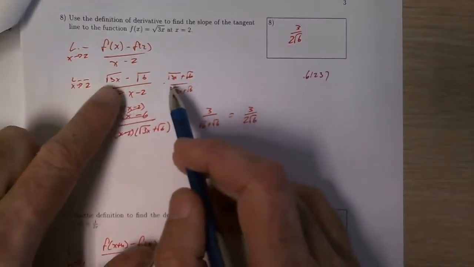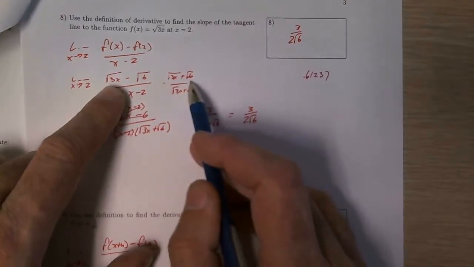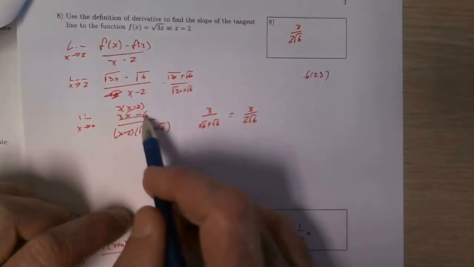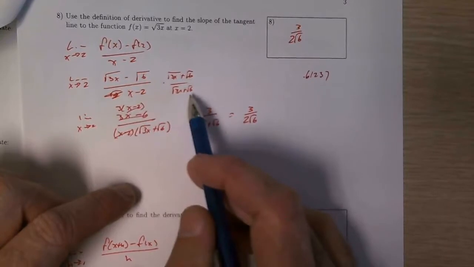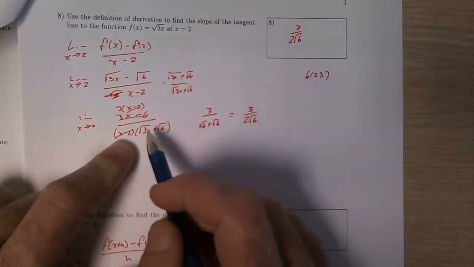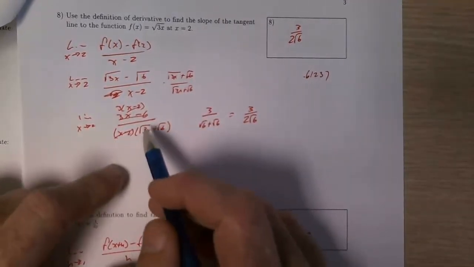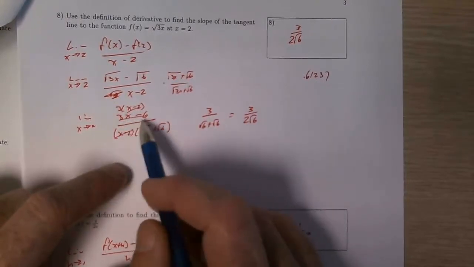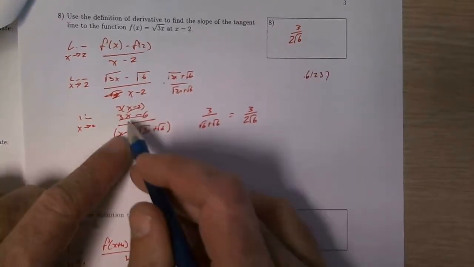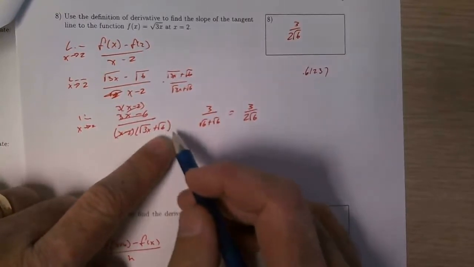When you FOIL the top out, there's 3x, there's a plus those two square roots, there's a minus those two square roots, they go away, and then you get the minus 6. So the top turns into a 3x minus 6. The bottom I'm going to leave factored, don't multiply it out. And I know why I did this. I'm expecting a nice factor on the top to cancel out that x minus 2 on the bottom. And sure enough, the 3x minus 6, the 3 can be factored out to 3 times x minus 2. And then the x minus 2's cancel out, leaving a 3 on the top and a square root of 3x plus the square root of 6 on the bottom.